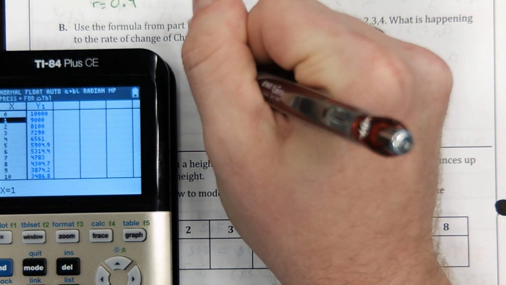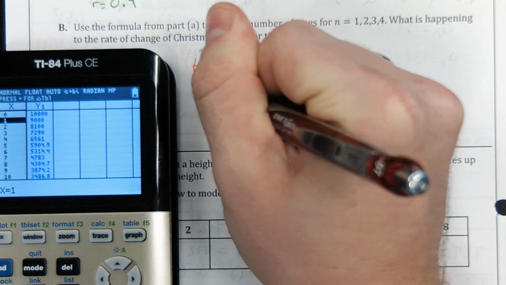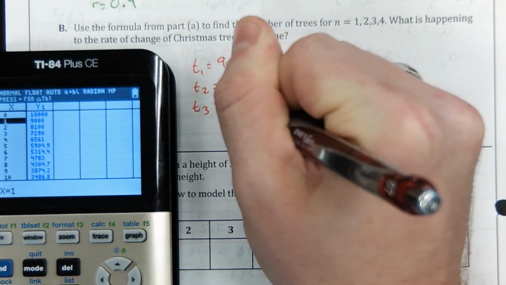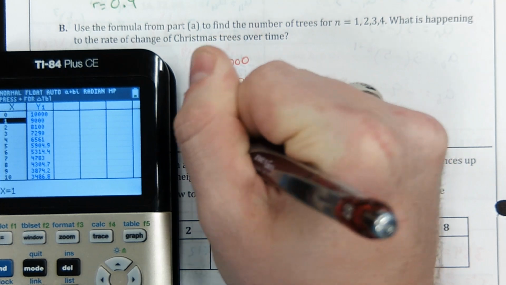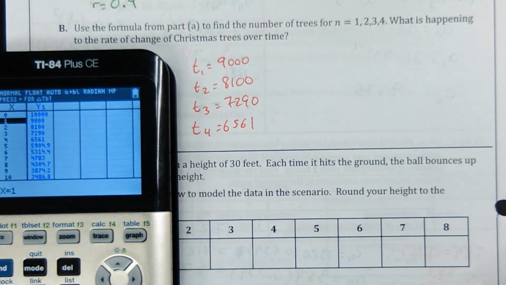So let's see. T sub 1, there's 9,000 trees left on the farm. T sub 2, there's 8,100 trees on the farm. T sub 3, 7,290 trees on the farm. And T sub 4 is 6,561.